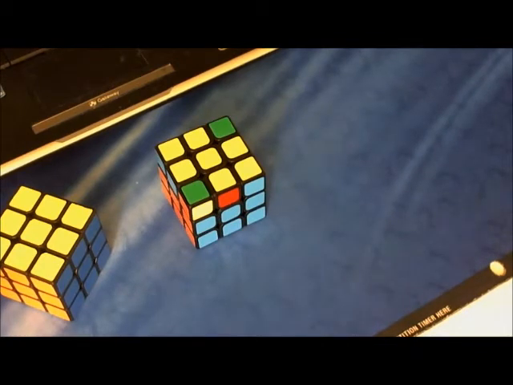So what I'll do in the last segment of the video is just quickly go through my example solves and what I would do with these 5 scrambles. So let's take a look.